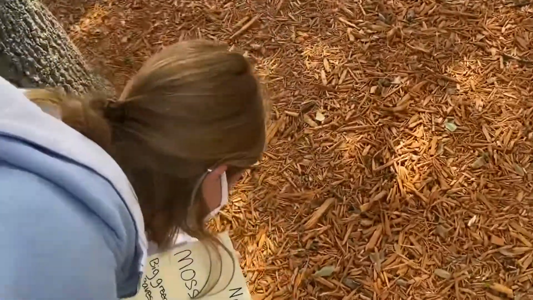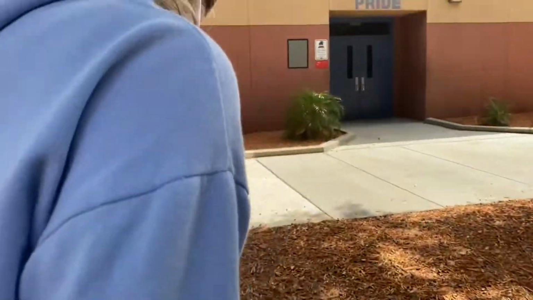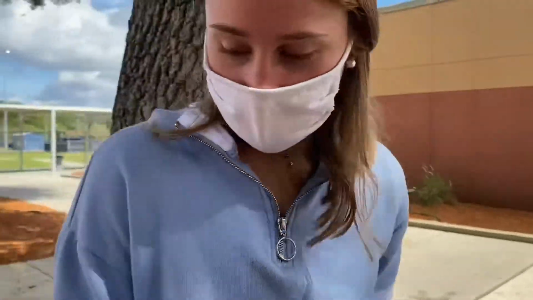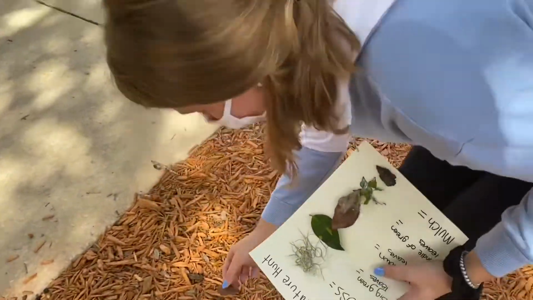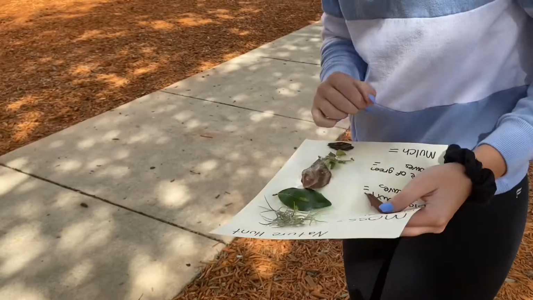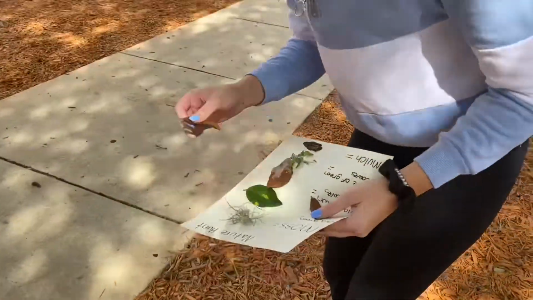So here's one. It has a little bit of green, but that's okay. How many do you want to find, Miss Megan? Let's find 3. Okay. So here's another one. And then finally we'll do this one. So now that I have my 3 leaves, we're gonna bring it back over to our paper.